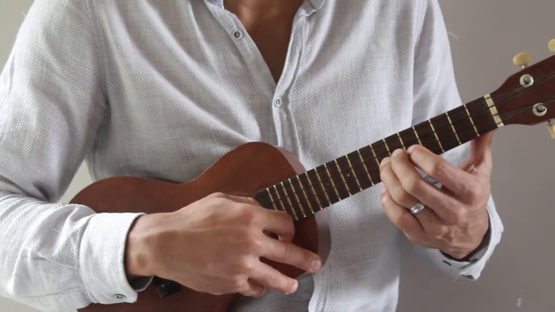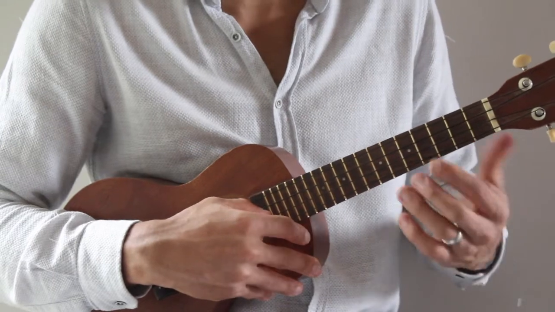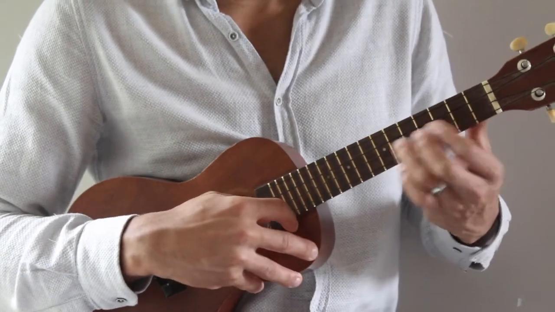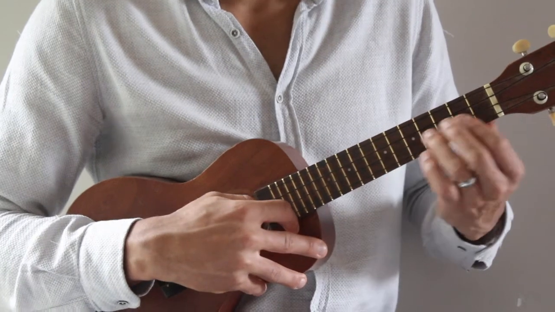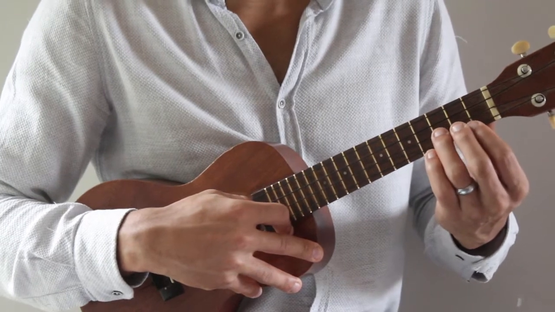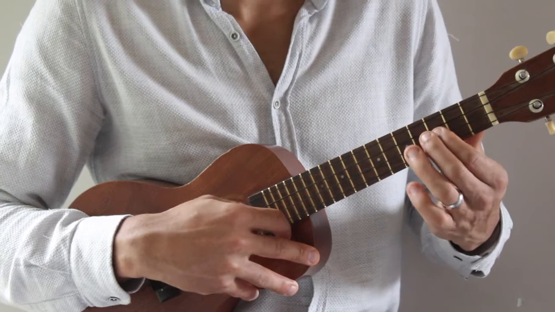But now. So that's like the third time we're using that slide move. So if you get it once, you get it twice, you should be able to get it the third time. Was blind, but now I see. Slide from the 3 to the 5, and then back to the 3. Or you can just play 5, 3.